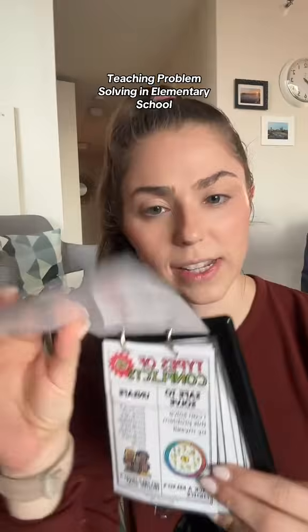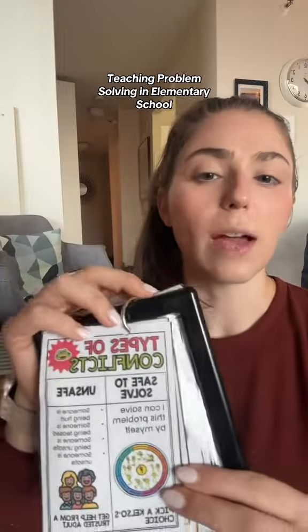Basically, first it teaches them: is it a big problem or a small problem? I like to change those terms to a safe to solve problem or an unsafe to solve problem. A safe to solve problem is your small problem, something you can try and solve on your own as a student before going to get a grown up. If it's an unsafe to solve problem, if someone's in danger or someone's hurt, then you go get a grown up right away. Once you've differentiated between those two things, you look at how you can solve these safe to solve problems on your own.